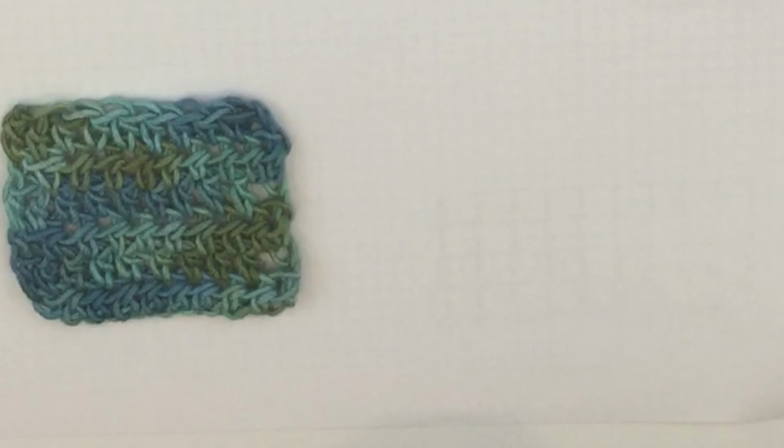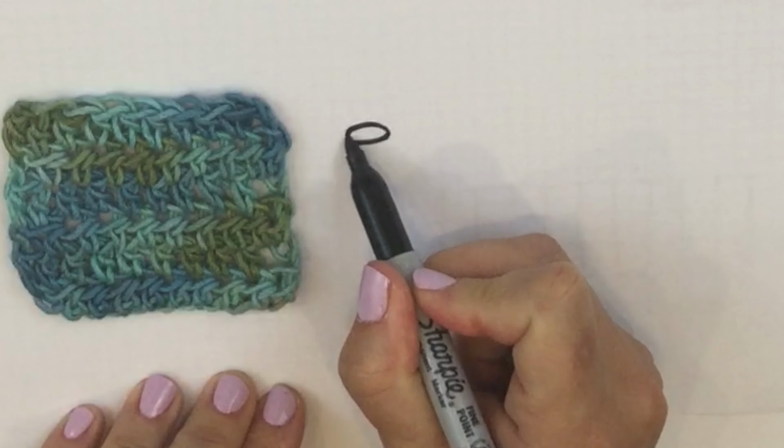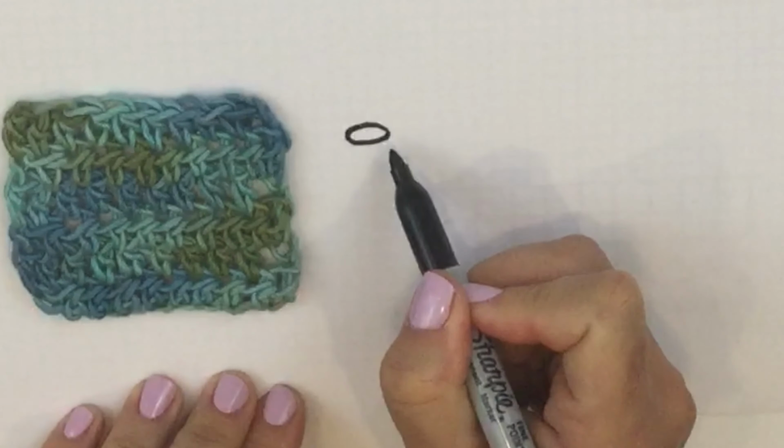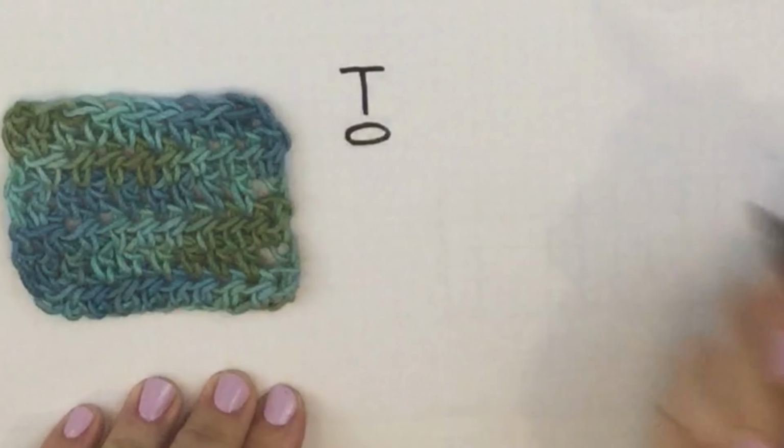This is a swatch of half double crochet. It's 10 stitches wide, meaning every row is the accumulation of 10 half double crochets. Today I'm going to show you how we chart that. You're going to need to know two symbols of crochet charting, and that's going to be a chain, which is a flat oval, and a half double crochet, which is like a capital T, like that.